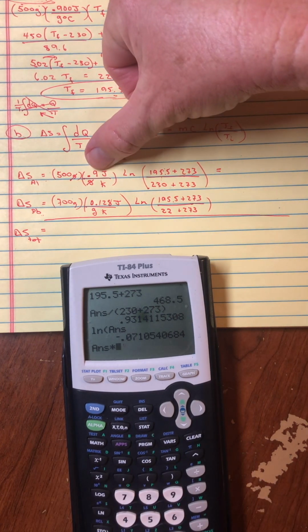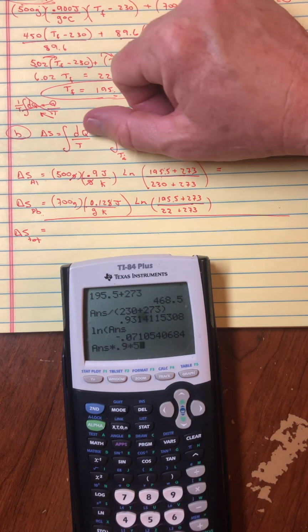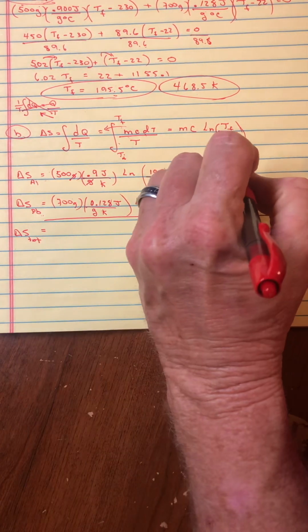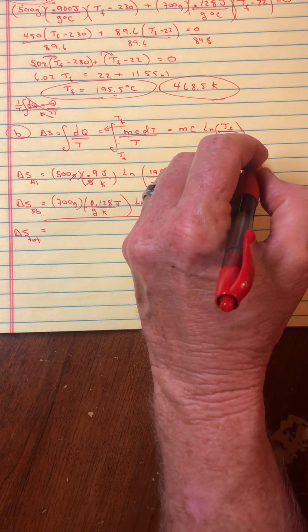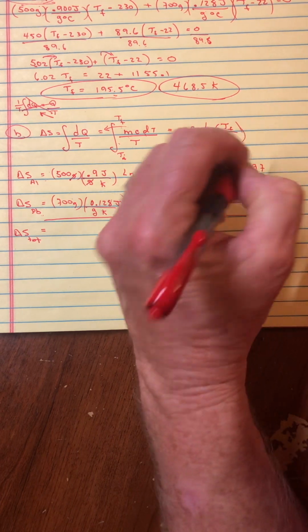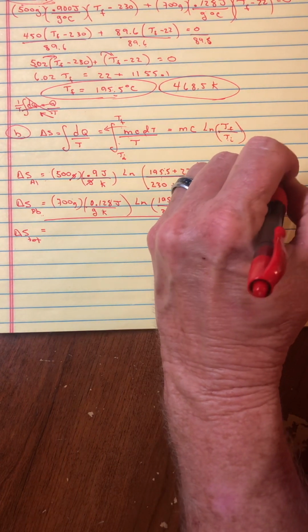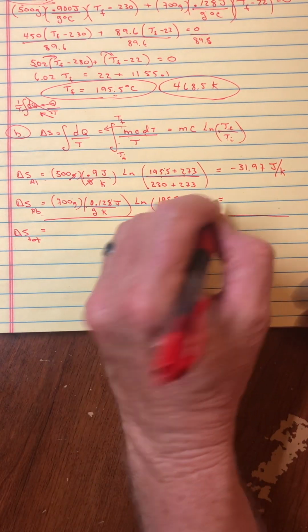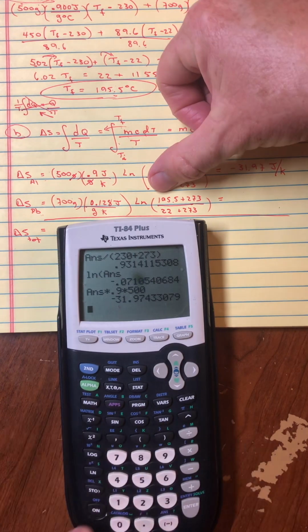So then let's multiply it by 0.9 and let's multiply it by 500. So it looks like a negative 31.97 for the moment, and then joules per Kelvin.